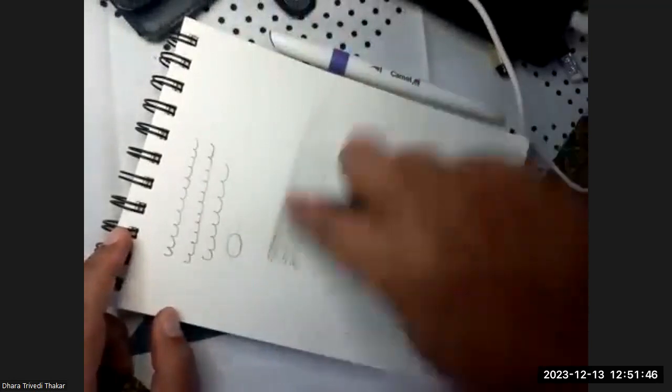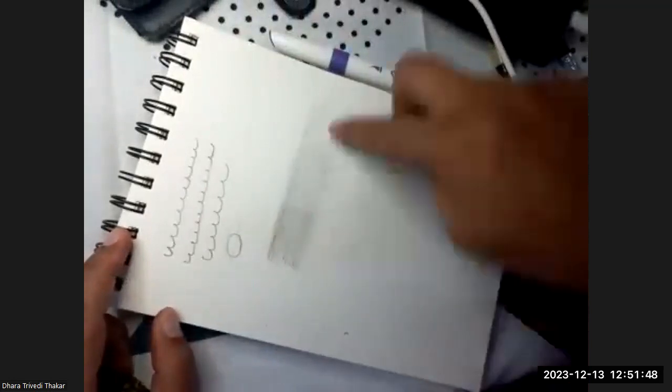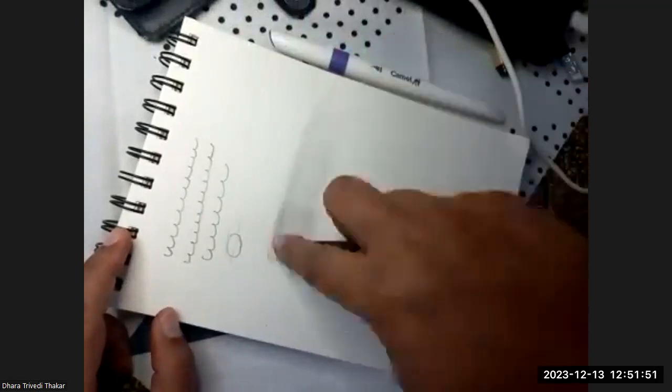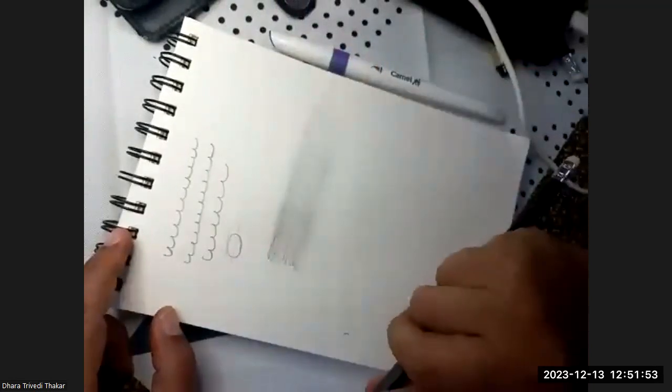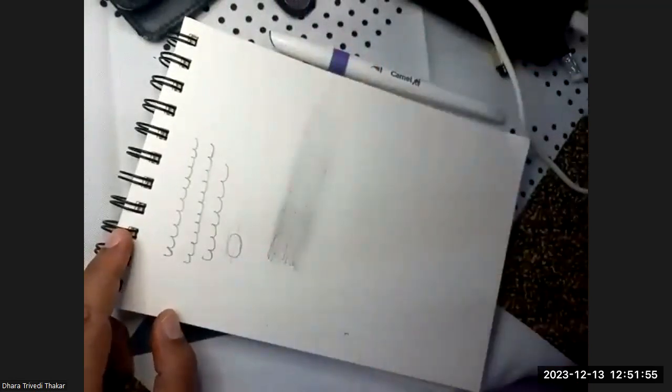So the markings become a bit smooth. You can rub that dirty finger on the paper to make it smoother.